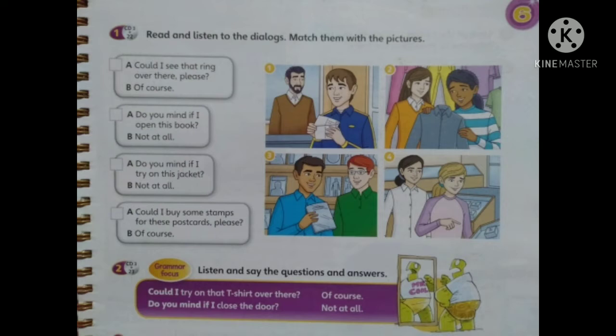I don't think so. Or, do you mind if I open this book? No, that's not a book. Or, do you mind if I try on this jacket? No, that's not a jacket. So, how about this one? Could I buy some stamps for these postcards, please? Of course. Right. That's for picture number 1. Number 1 is, could I buy some stamps for these postcards, please? Of course.